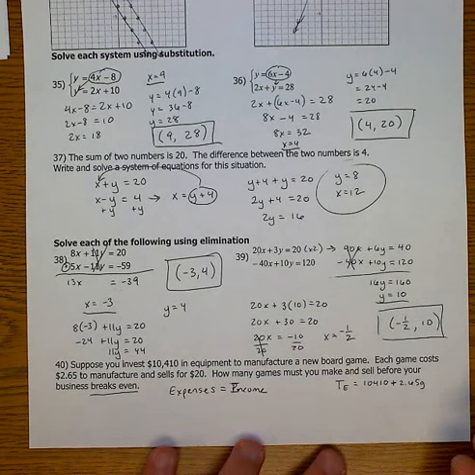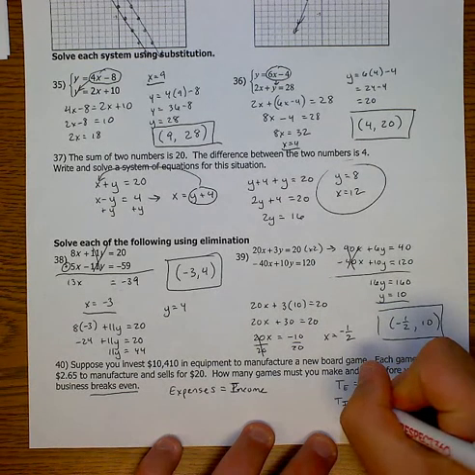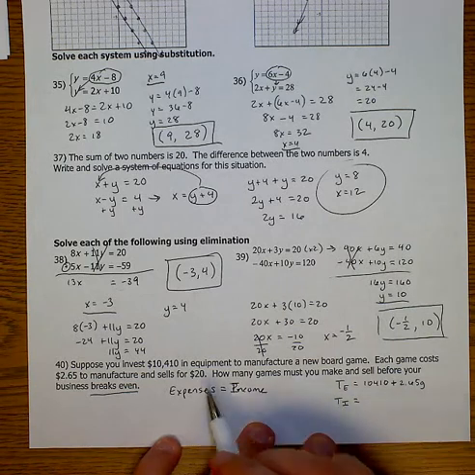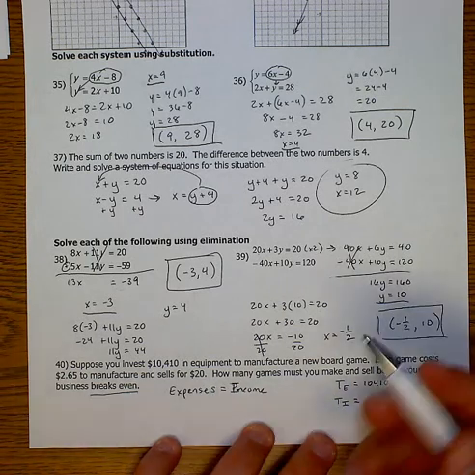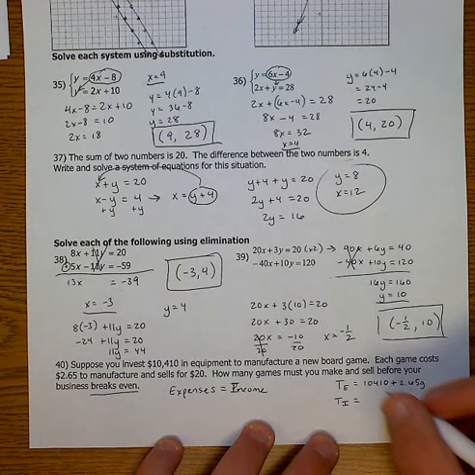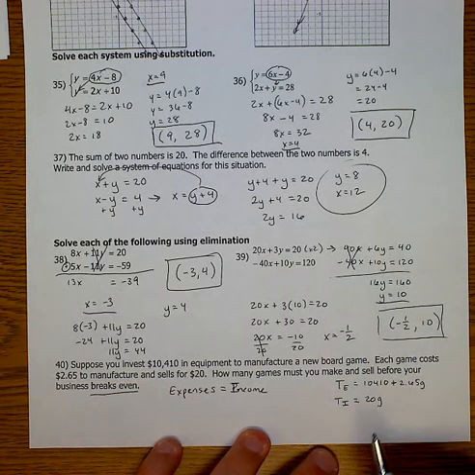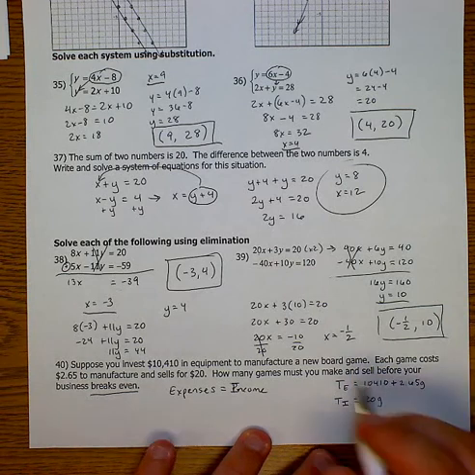Well, the total income, and that's what TI means, TE, total expenses, TI, total income. Well, you sell it for $20, so you're bringing in $20 every time you sell a game. So 20G. So basically all I need to do is set those two things equal to each other, which is a substitution problem, but some people don't see it that way.